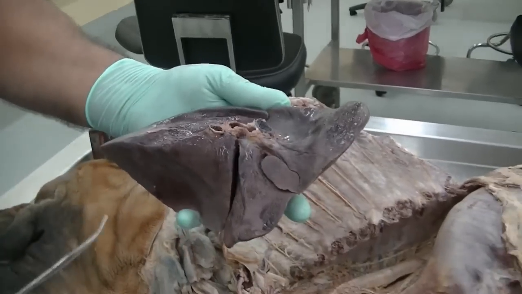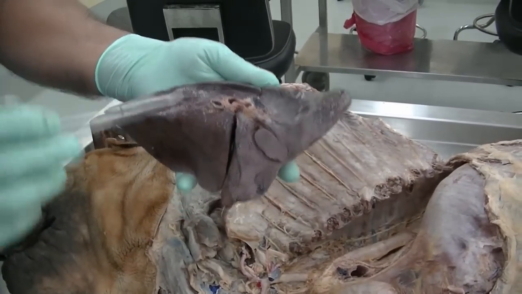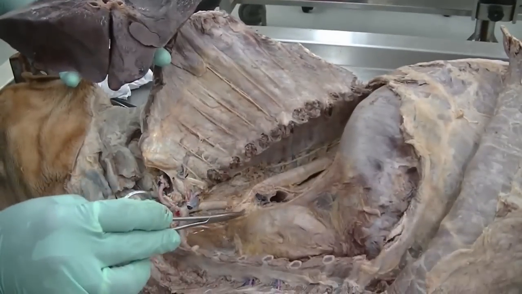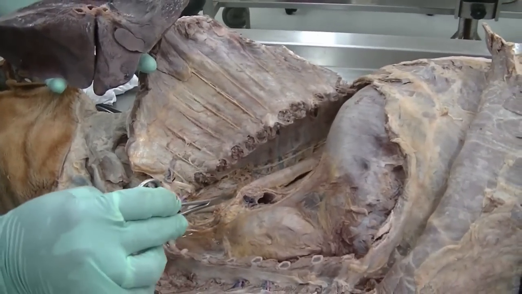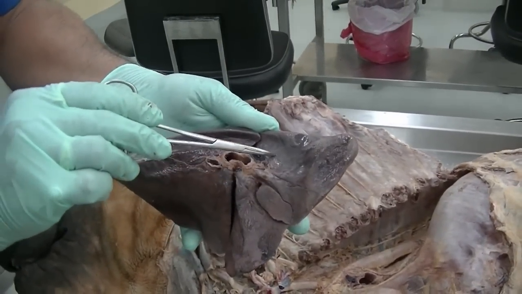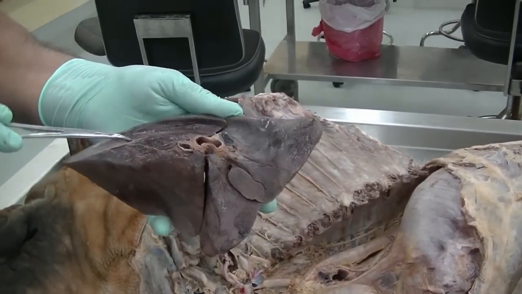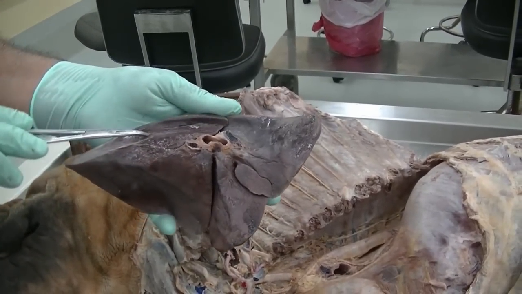So we flip the lung over. That is the impression of the aorta. We can see the aorta going backward. There's your aortic arch, and then from the aortic arch, as it is moving backward, it leaves an impression of the aortic arch as well as the descending aorta on the lung, specifically on the left medial surface of the left lung.